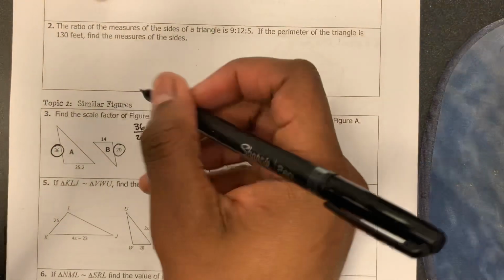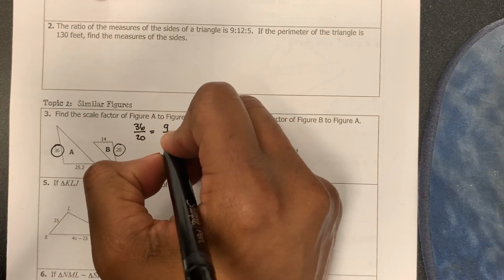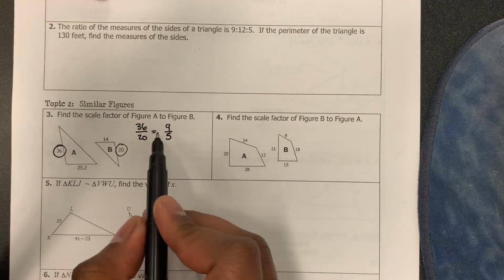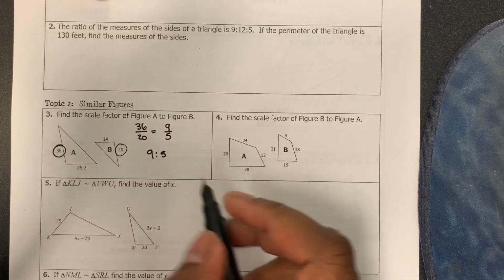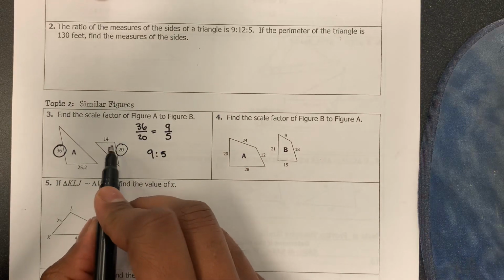So our scale factor is 9/5. This shape is 1.8 times larger than this one. We could also write 9 to 5. 9 of these is 5 of those.